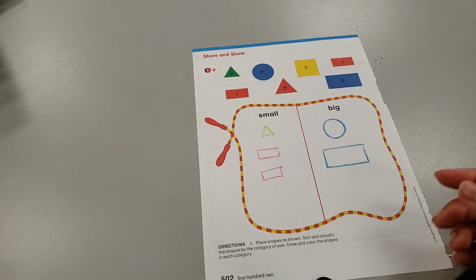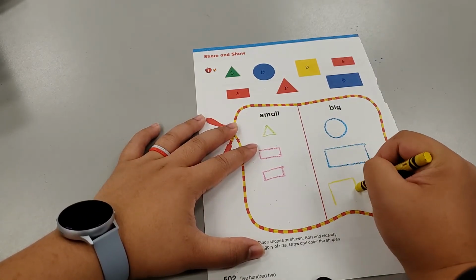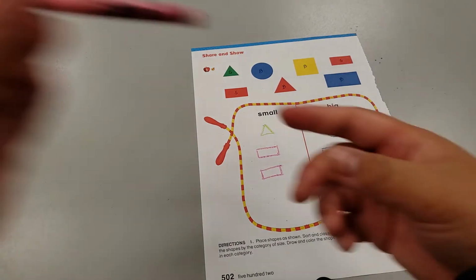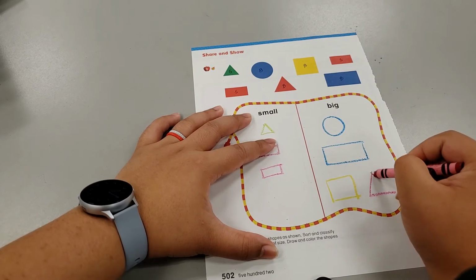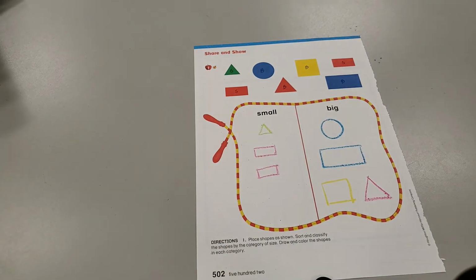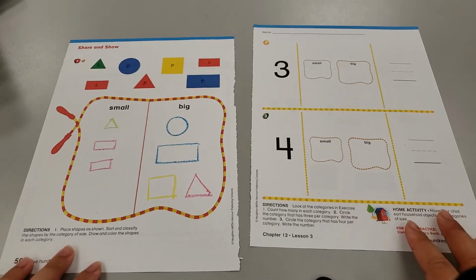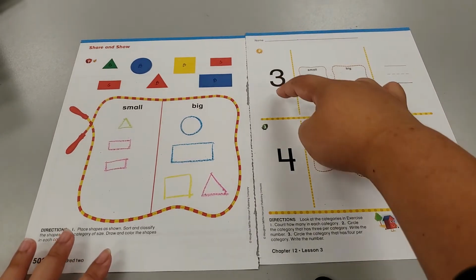I have a big square. Whoa, jumping crayon. And I have a big rectangle, triangle. Three sides and 3 vertices.